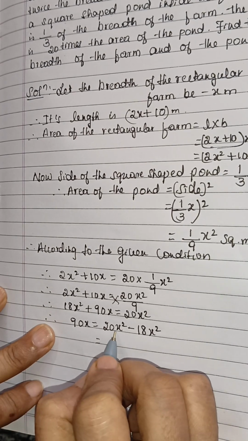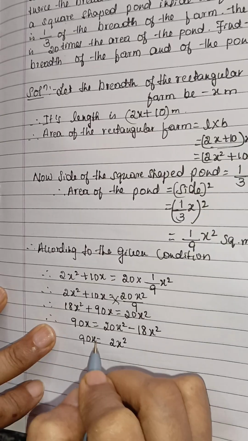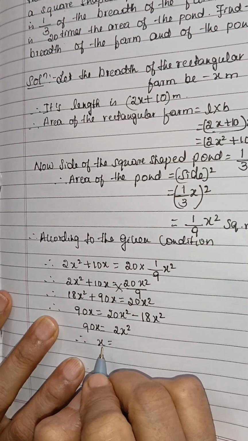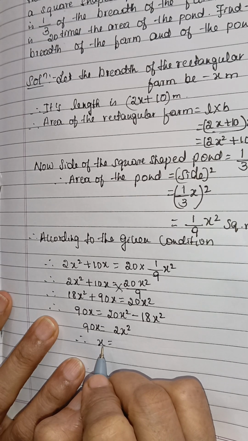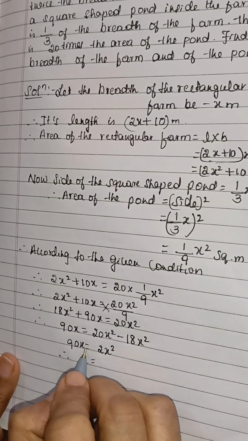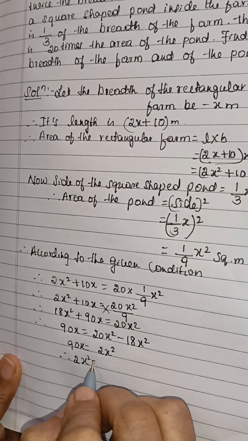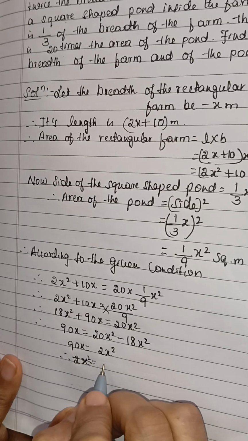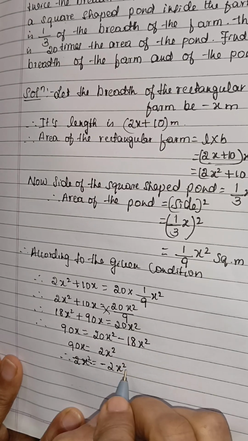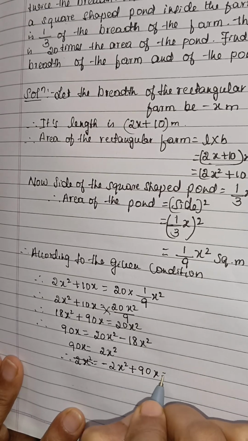Therefore it becomes 2x square, it remained 90x equal to 2x square. Bring it to the left hand side, this becomes minus 2x square plus 90x equal to 0.